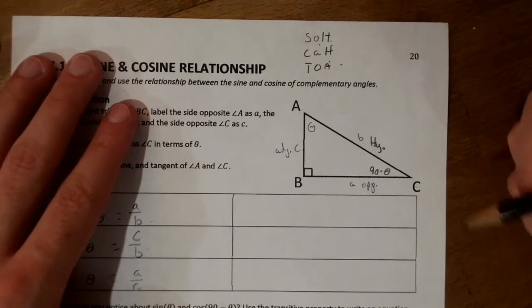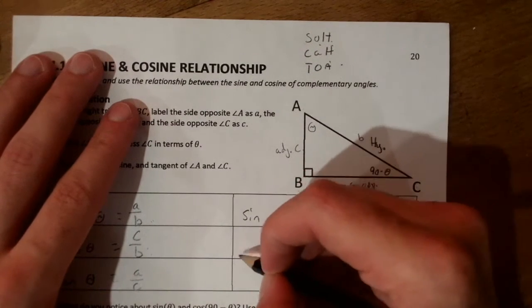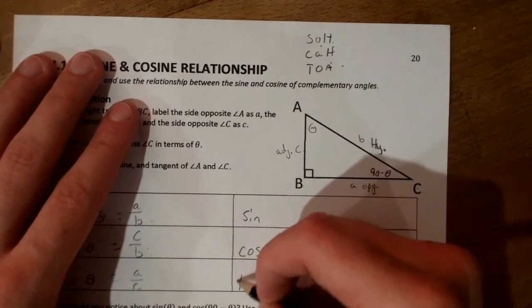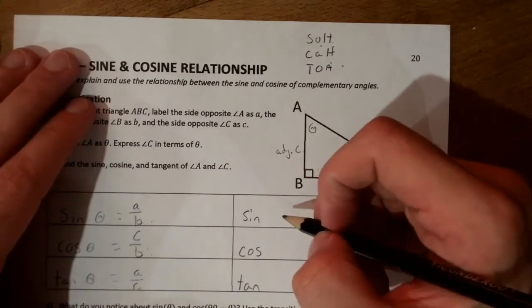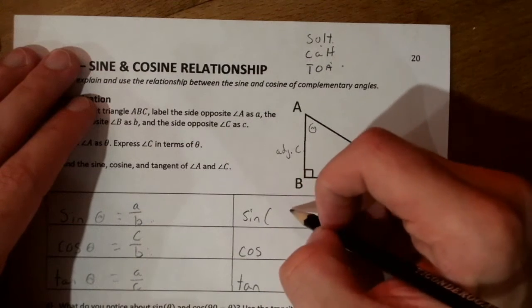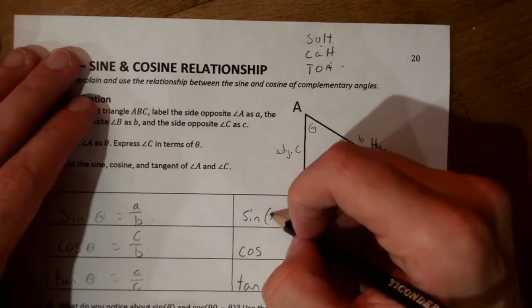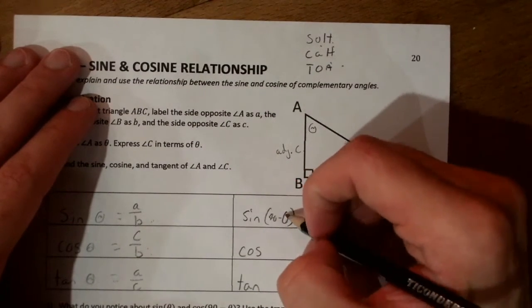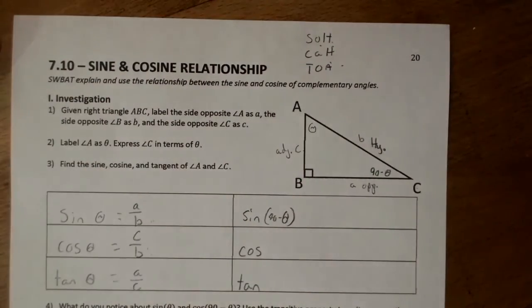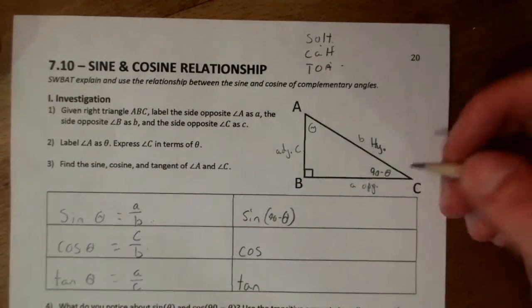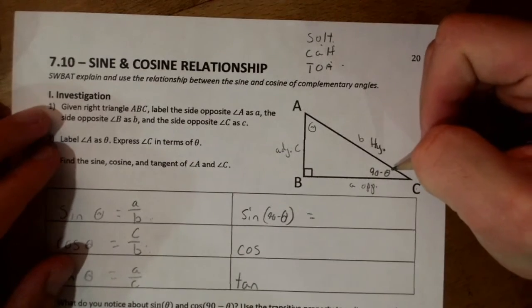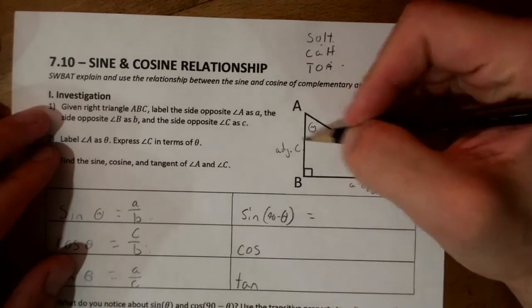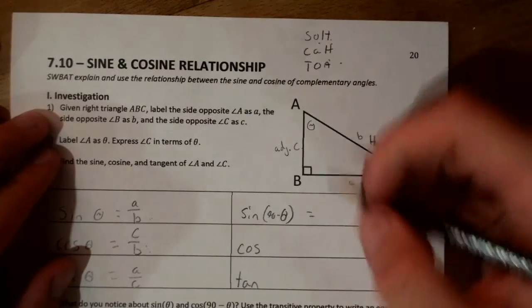If we were to express this once again as sine, cosine, and tangent in reference towards 90 minus theta, this would be equivalent to our new opposite and our new hypotenuse.